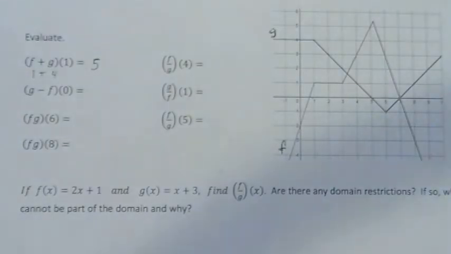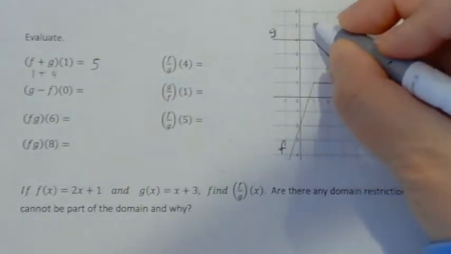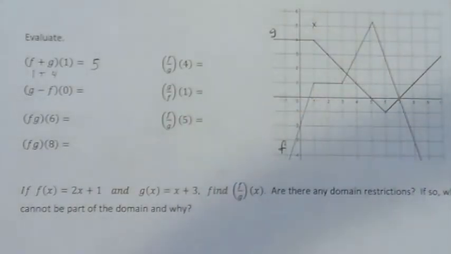So if I was going to draw the new function at 1, I would go up here to 5 and I would put a point. It's not asking us to graph it, but it very well could.